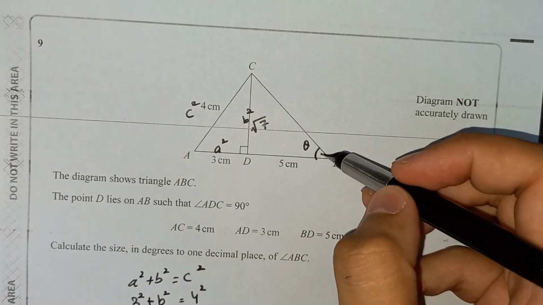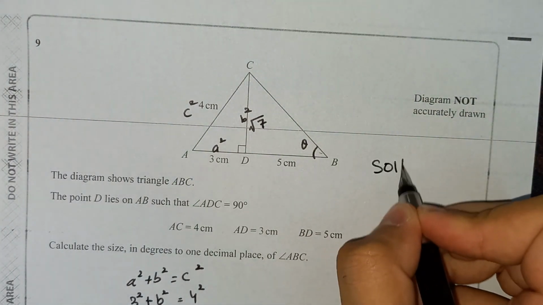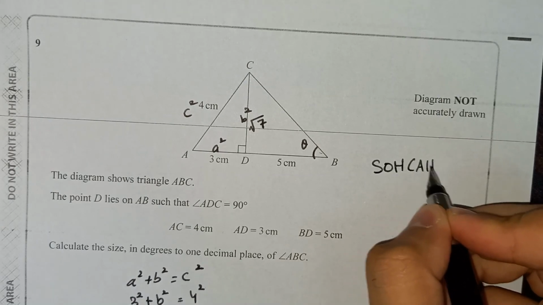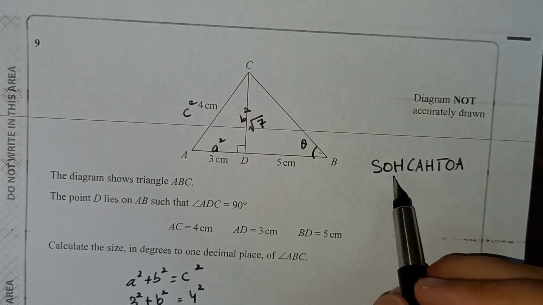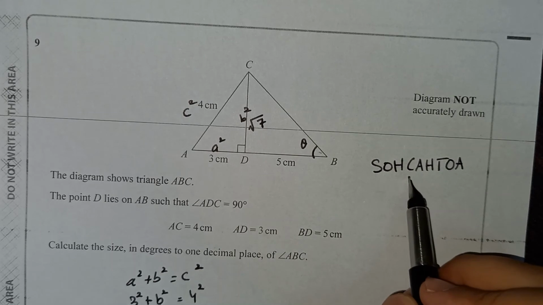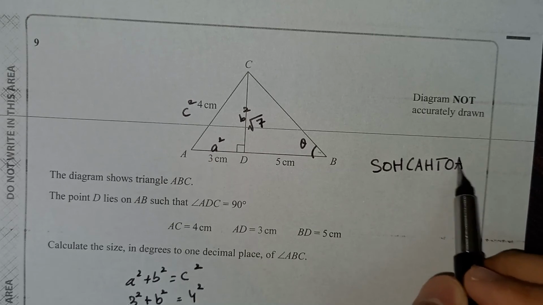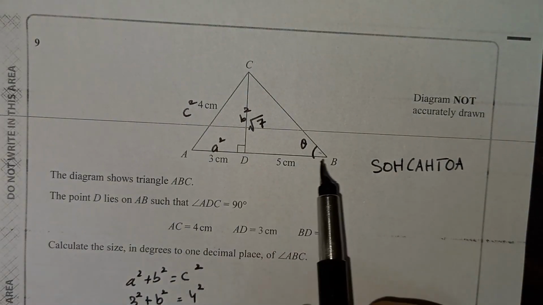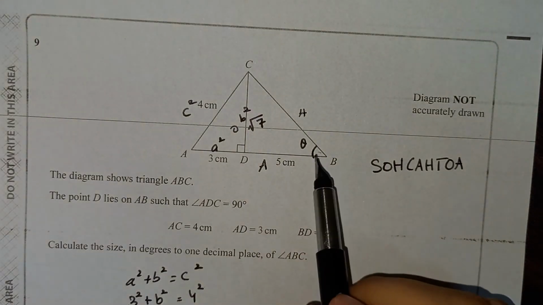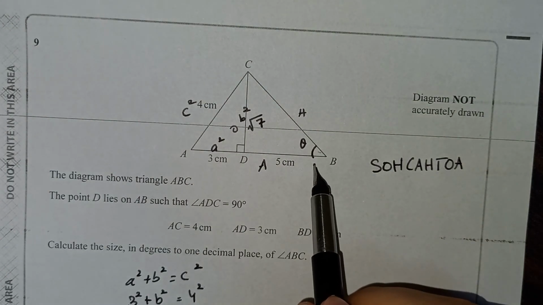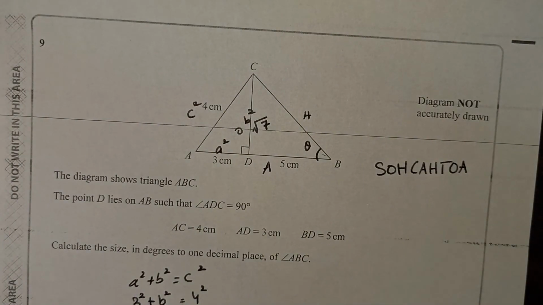Now to find the angle, we have these two sides. First we'll write our rule over here. Sine is equal to opposite over hypotenuse. Cos equals adjacent over hypotenuse. Tan equals opposite over adjacent. Over here this is the opposite side, this is the adjacent side, this is the hypotenuse. Opposite and adjacent sides are given to us, and opposite and adjacent gives us tan. So we will be using tan.